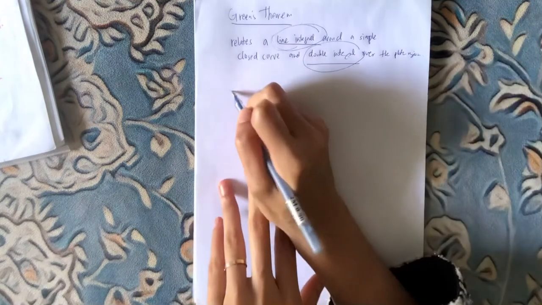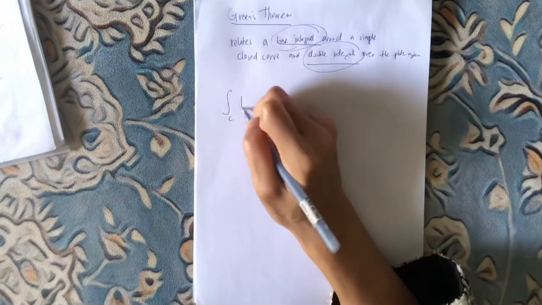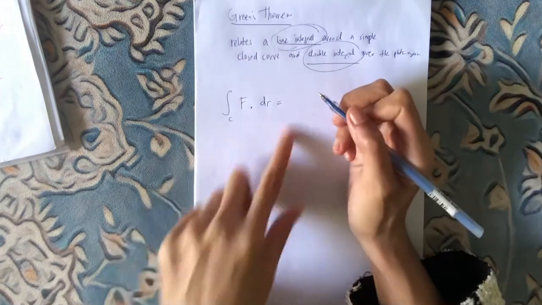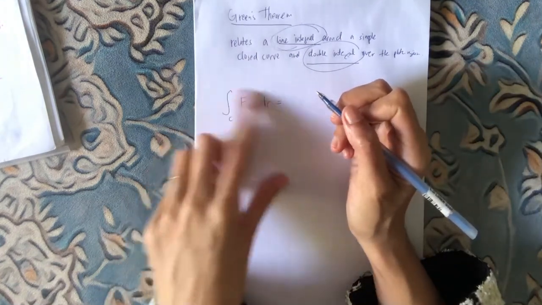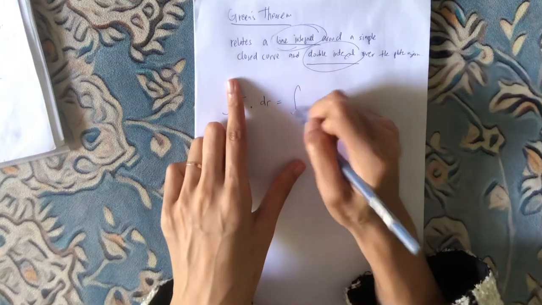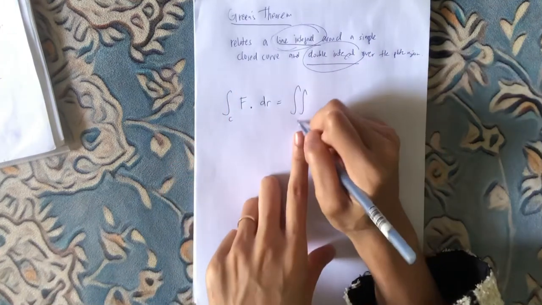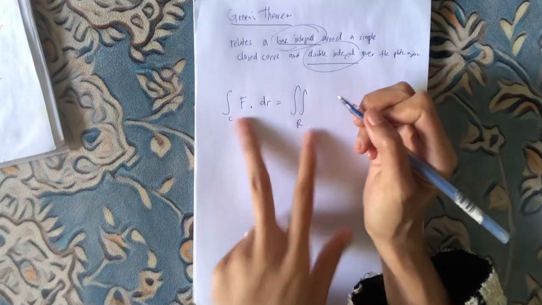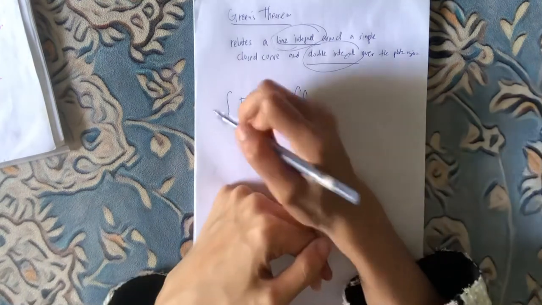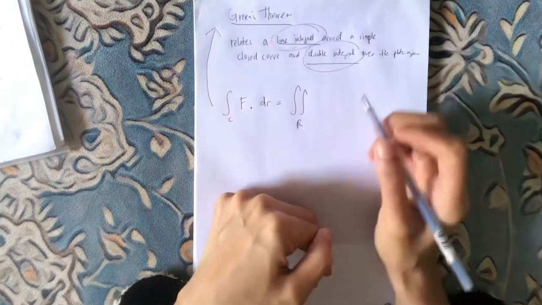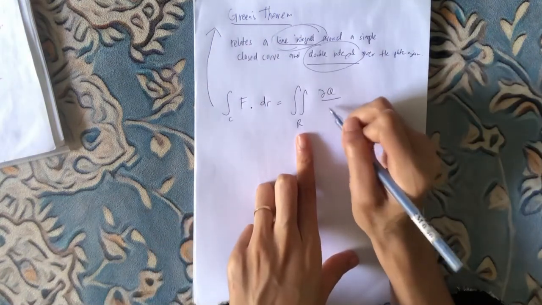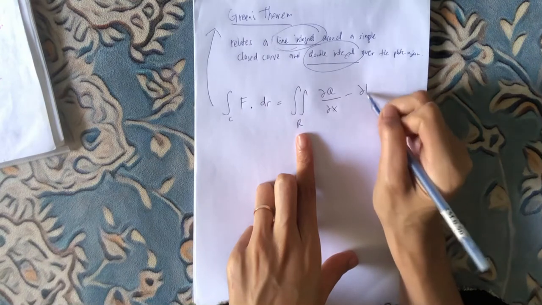So it's a relation between these two integrals. This is a line integral, the work done by the line integral, and this is a double integral. It's a combination or relation between these two, and that is reflected in Green's theorem. I will just write it down first.